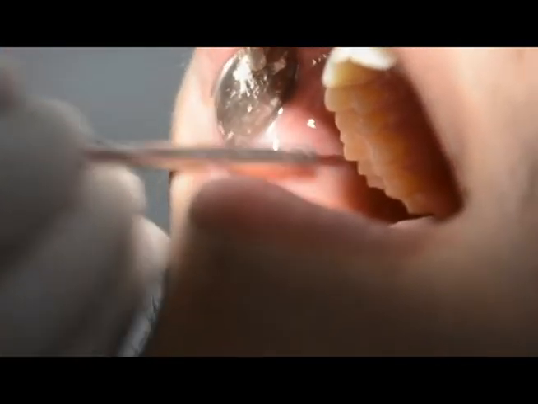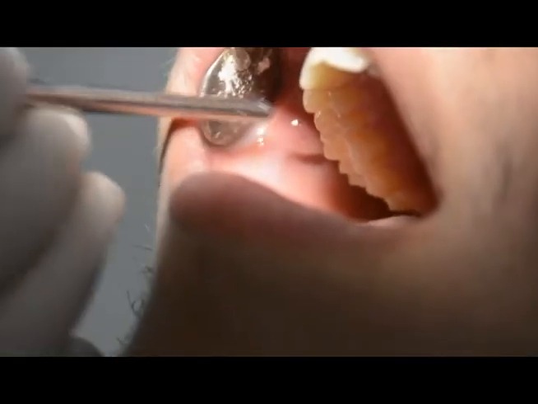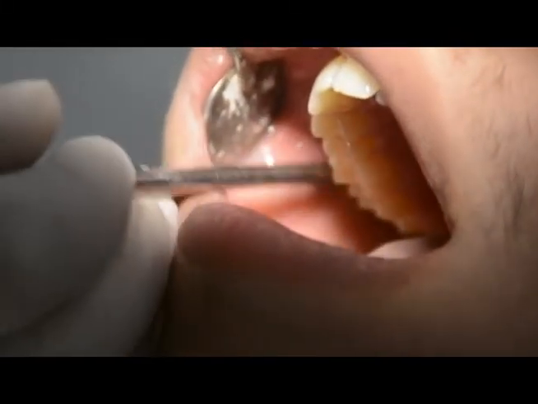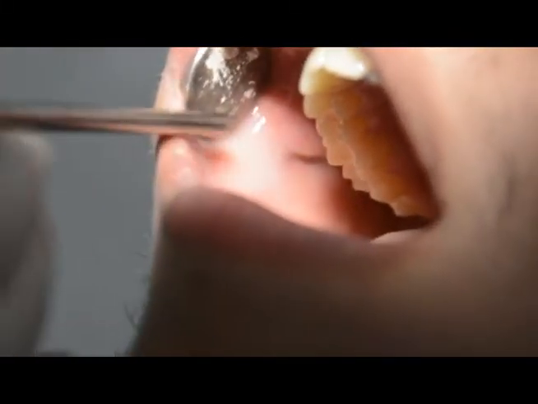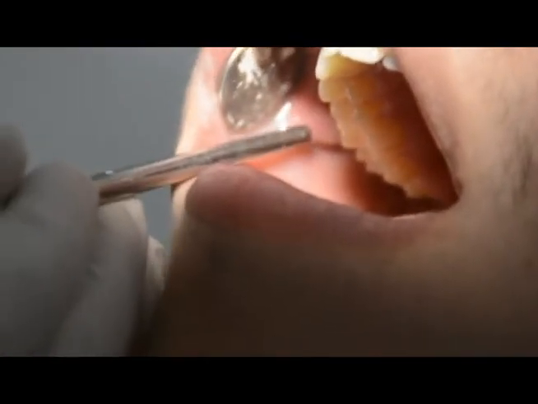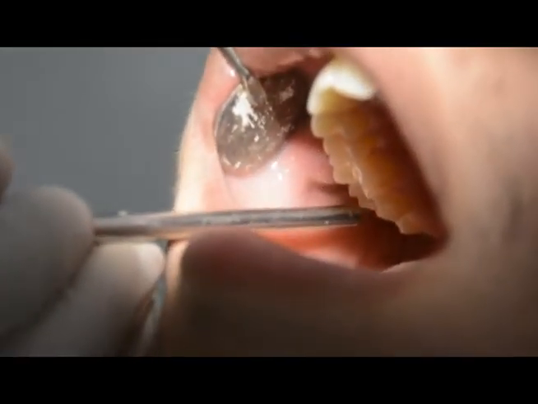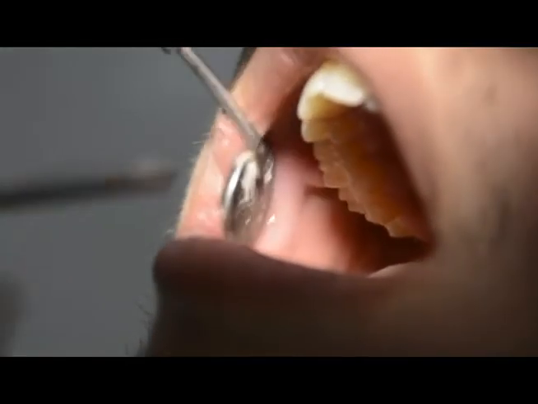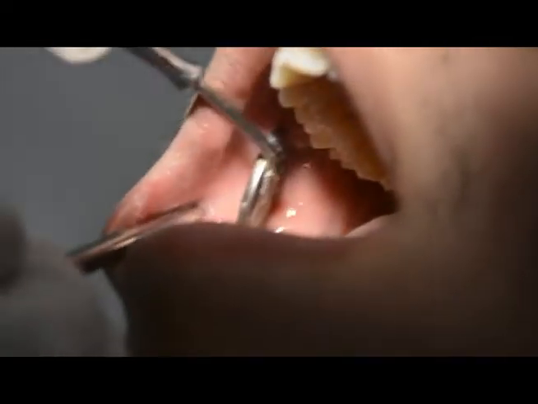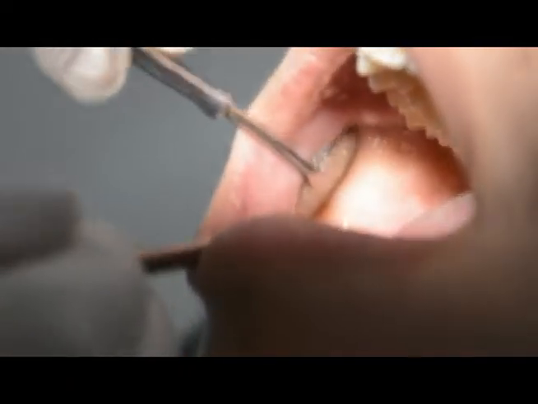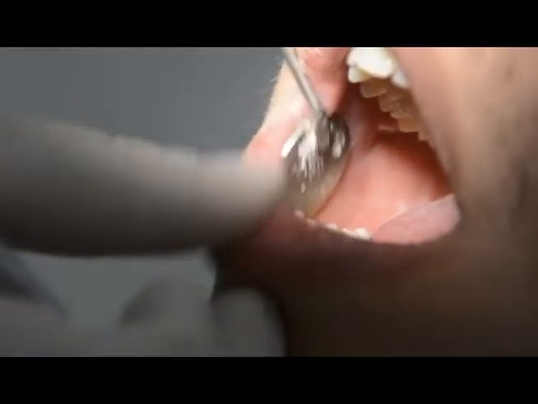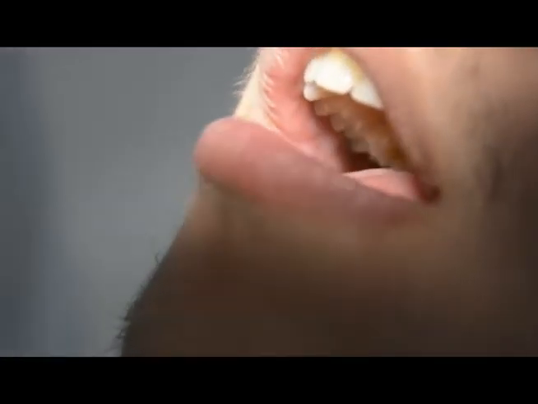In Stenson duct papilla, I see the orifice of the Stenson duct. Usually it is of normal color, similar to the surrounding mucosa. It's usually located opposite to the upper first molar. Okay, what else do we see in this patient? No more findings. I will do the same for the other side.